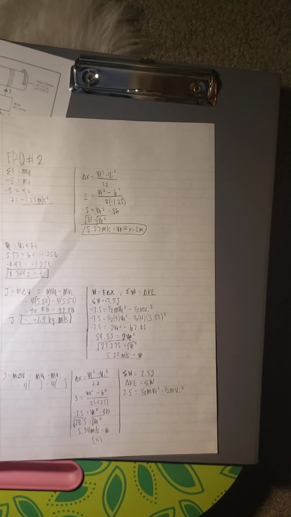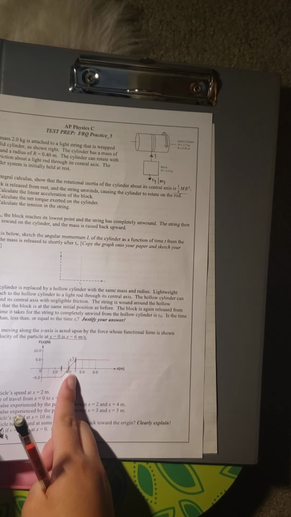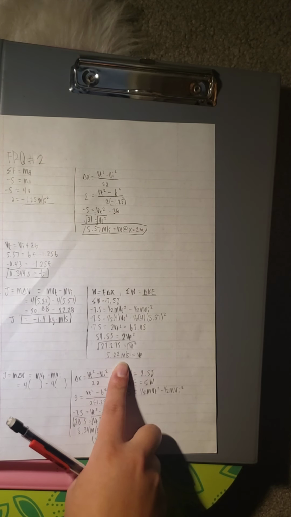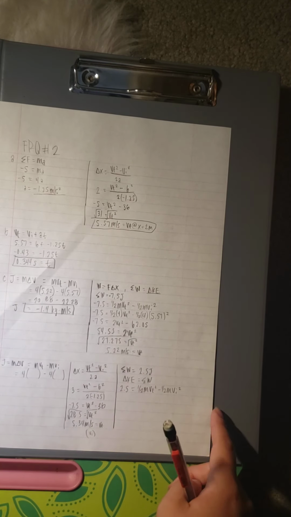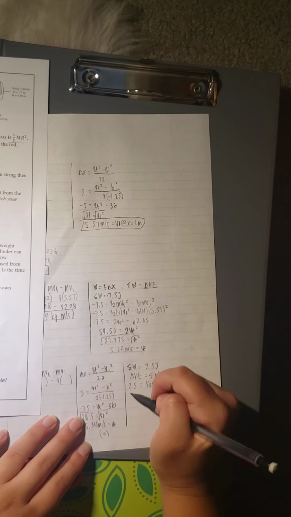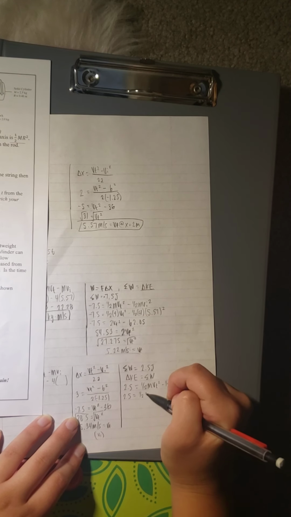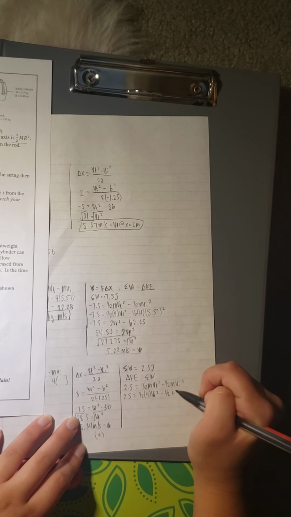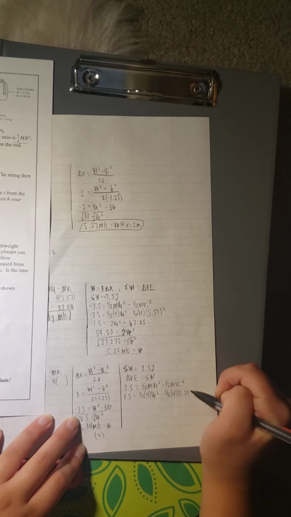Okay, so if you noticed, I did it from 4 to 5, and we have already found the speed at 4, so we can go ahead and just plug in that for our VI. So we found it to be 2.